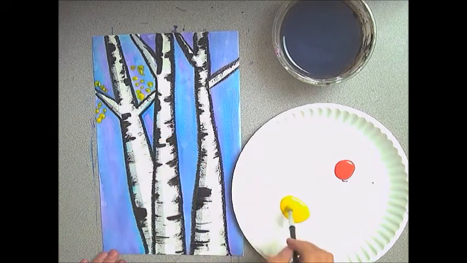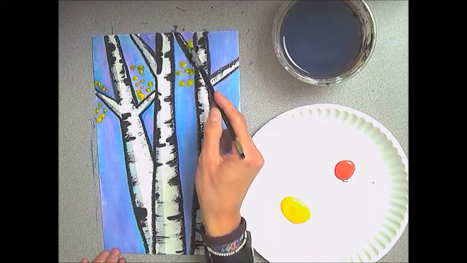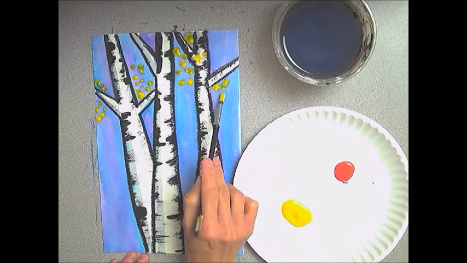You can even overlap on top of the trunks or the branches, and you can even vary the types of dots or swipes that you do so that they are different shapes.